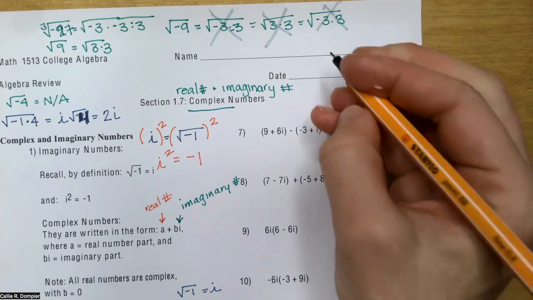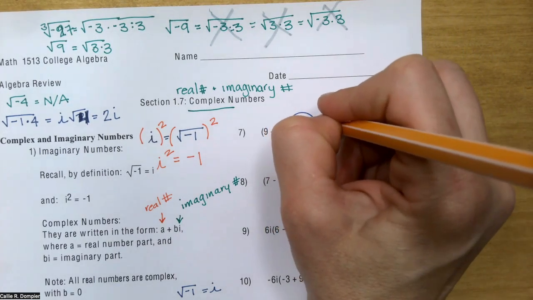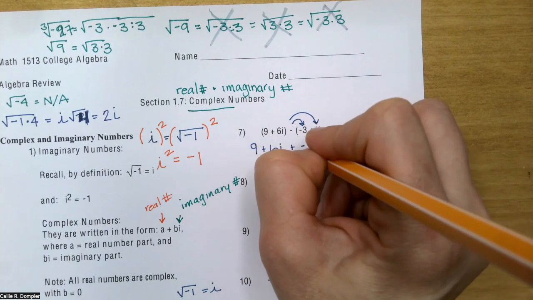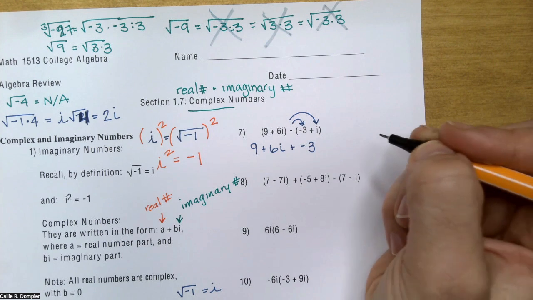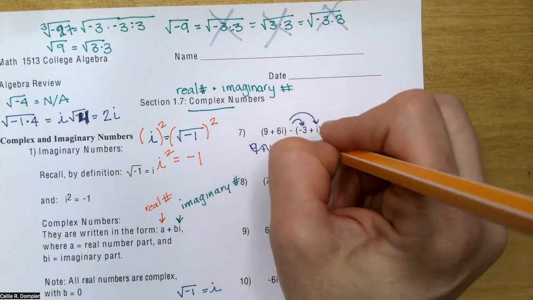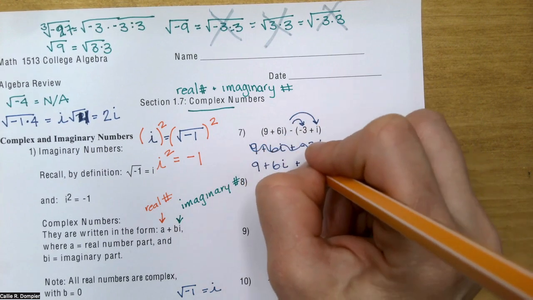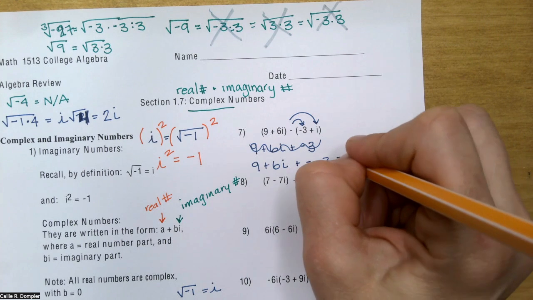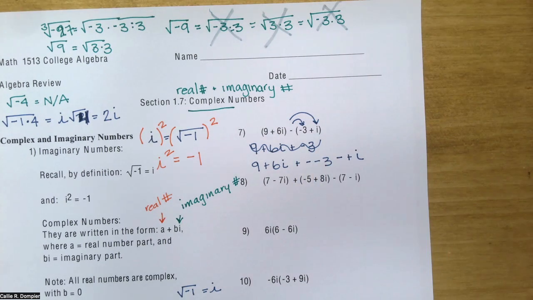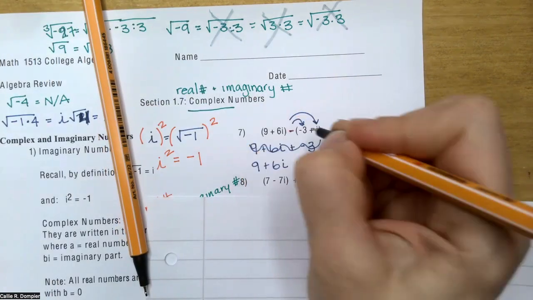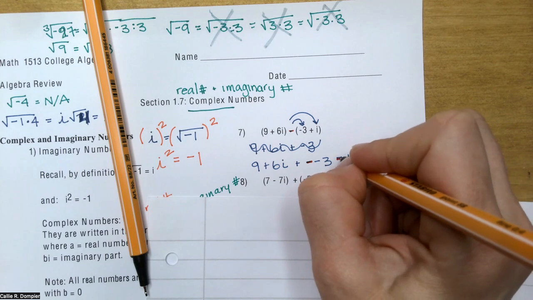However, remember, if you have a minus sign in front of a parentheses, you have to distribute that negative. So now we have 9 plus 6i plus, and then that's a negative, negative 3, negative, positive i, right? You don't have to do it like that. Trying to make it simpler, but I feel like I just made it more confusing. You're making sure to distribute that negative. So that negative sign is right there and right there. Okay?